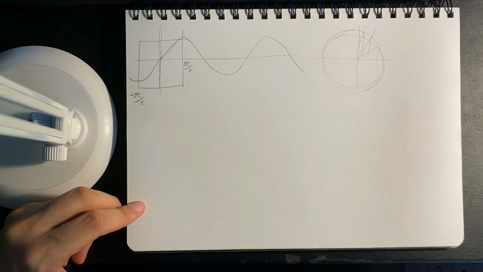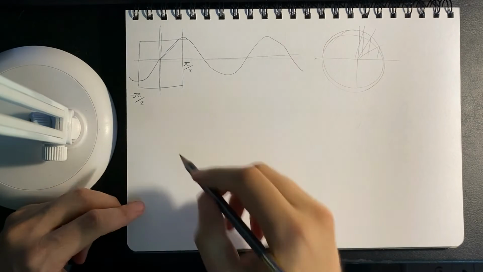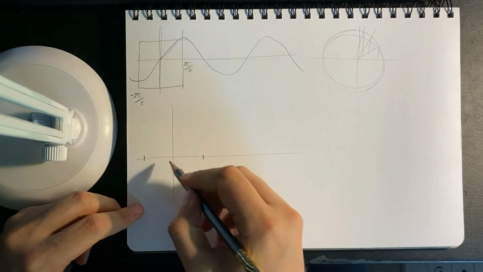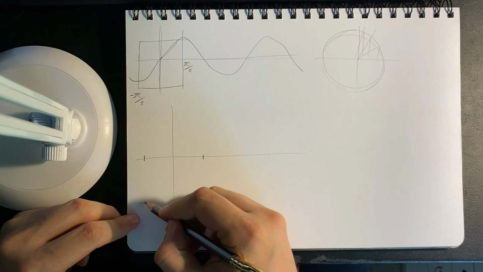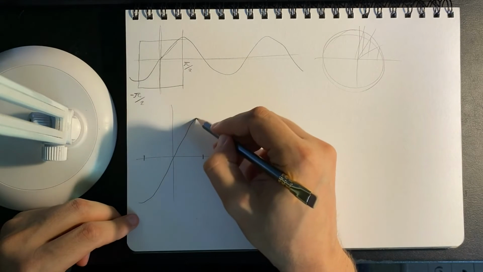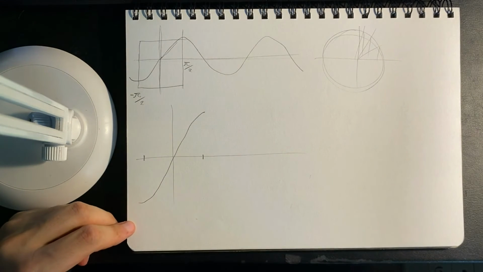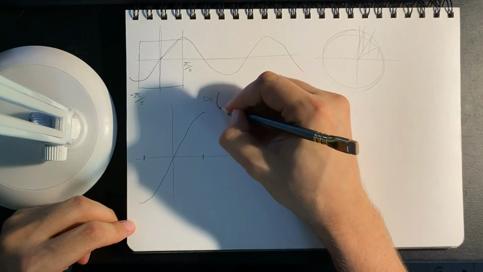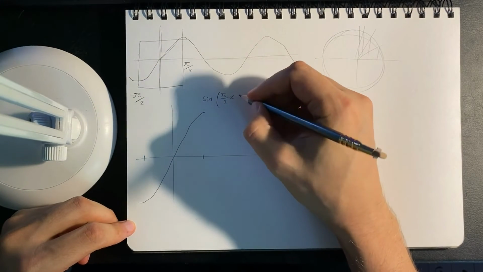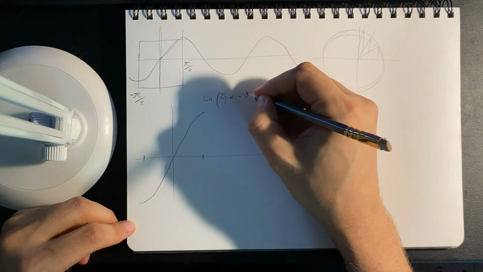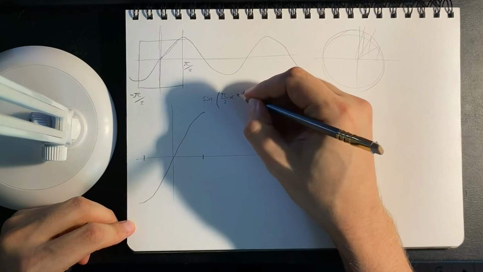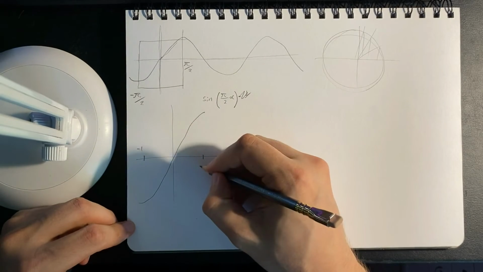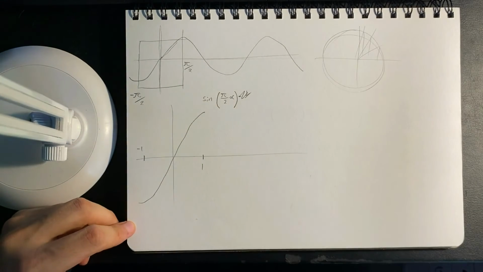Okay, so here's my little half period of the sine function, and this is sine of pi on 2 times alpha. Because then when alpha is negative 1, we're down here. When alpha is 1, we're over here.